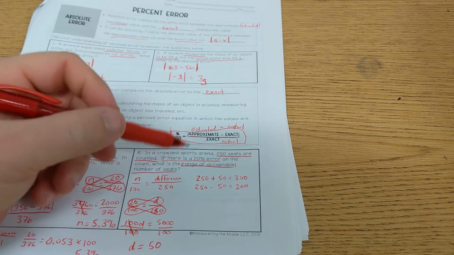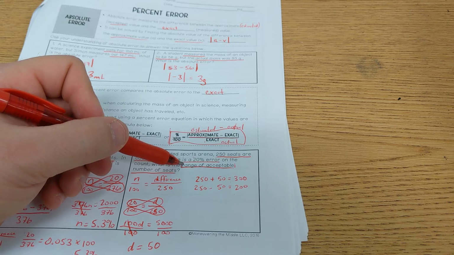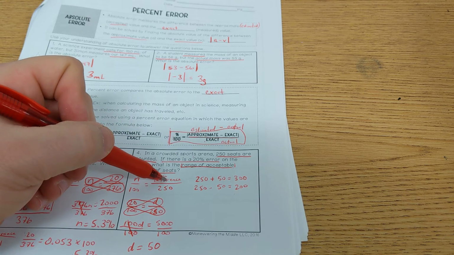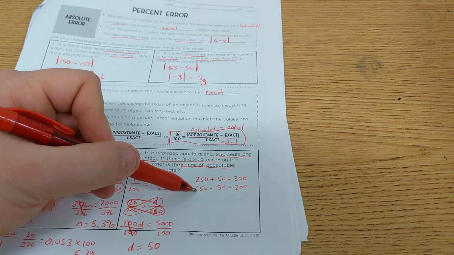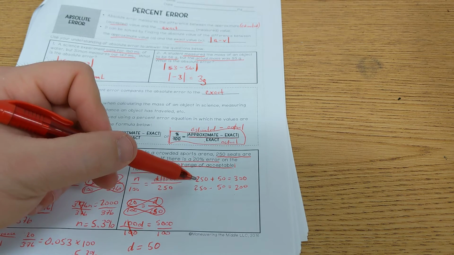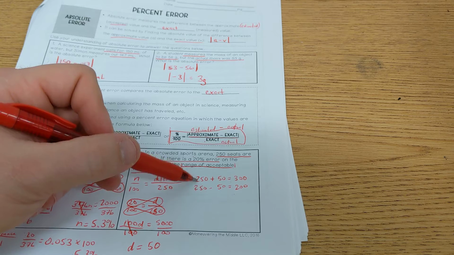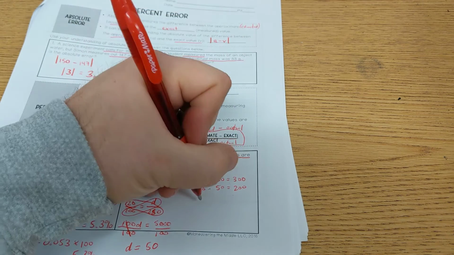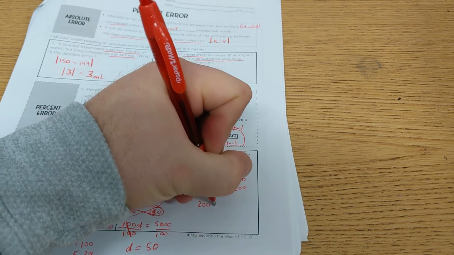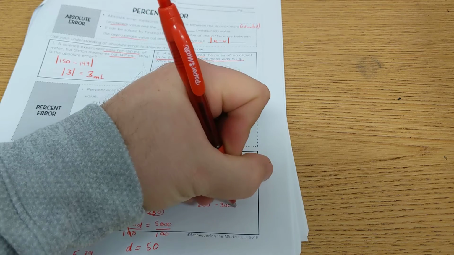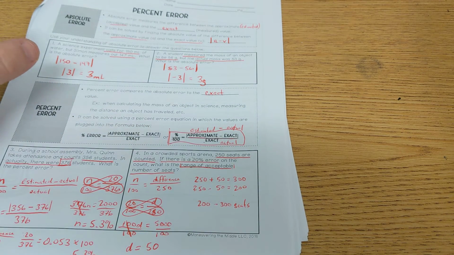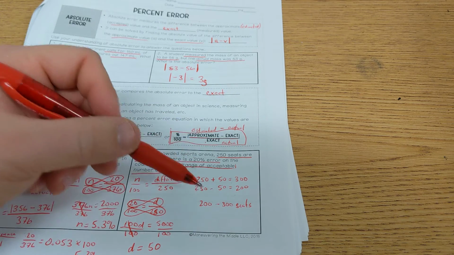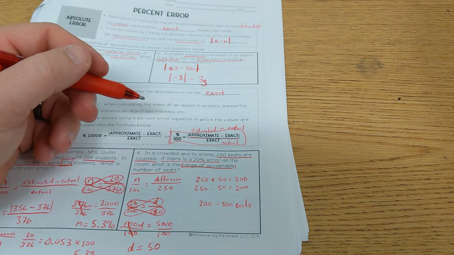So when it asks for the range, you're going to take the difference and add it, and then subtract it from the exact amount, the actual amount. So your range now is 200 to 300 seats.